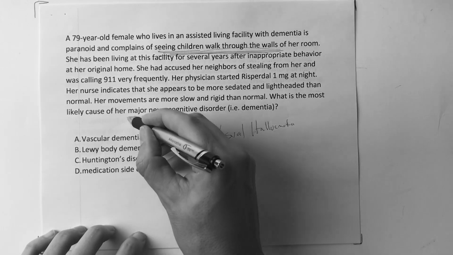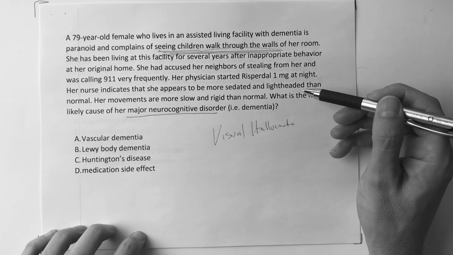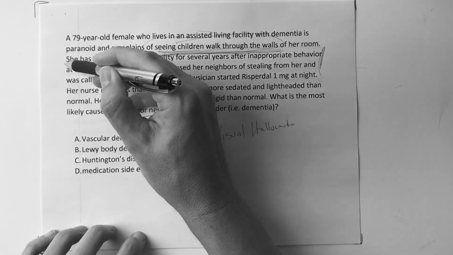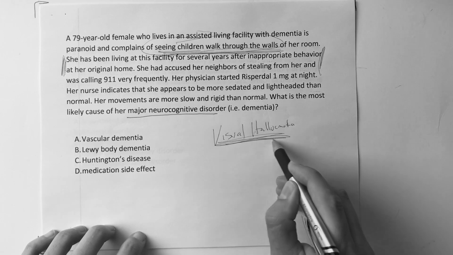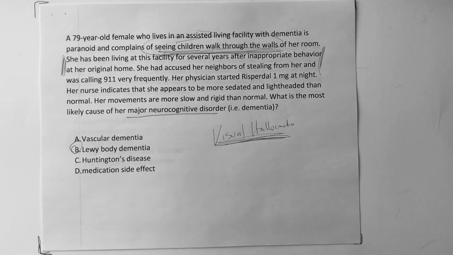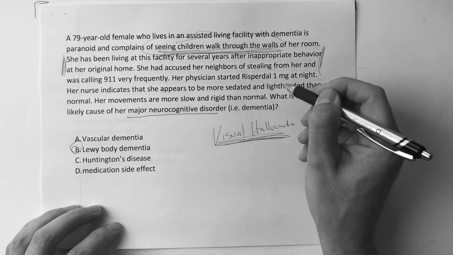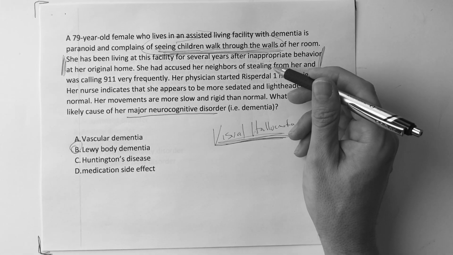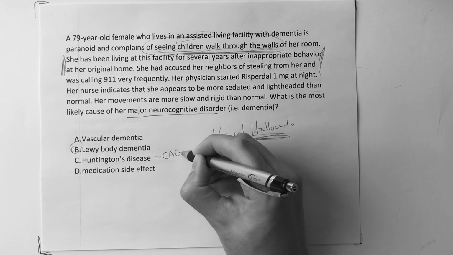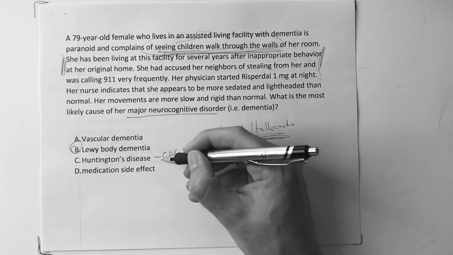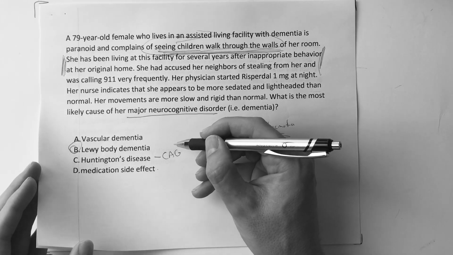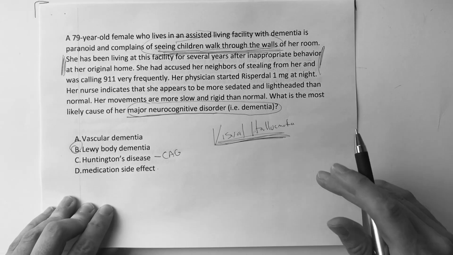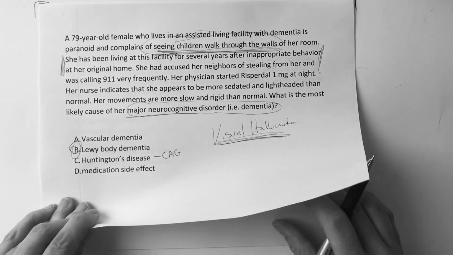What is the most likely cause of her major neurocognitive? So they're not saying what's the cause of this rigidity. They're saying what's the cause of this. She had a history of seeing kids walk through walls, and seems like she had these problems that are ongoing for quite some time. When I say visual hallucinations, you better be jumping all over Lewy body. There's not enough data to support vascular dementia here. There's nothing about history of strokes or multiple kind of the roto-rooter jobs or anything like that. And then Huntington's, as we know, that's a CAG kind of a repeat, autosomal dominant. Medication side effect, well, the medication, could it have caused the rigidity? Yes, but is that the cause of this major neurocognitive kind of dementia? No. Okay, she's had this probably a long time. Visual hallucinations, again, jump on Lewy body.